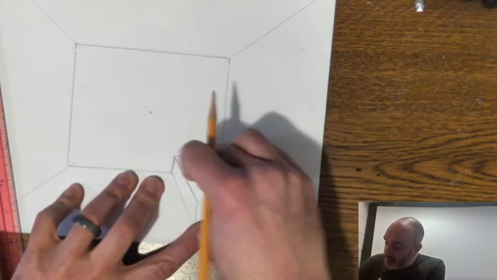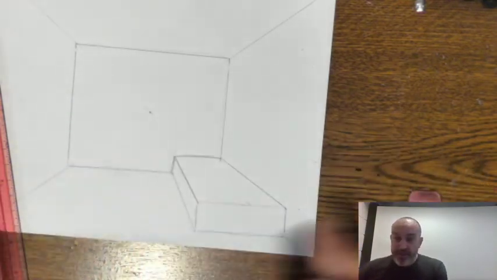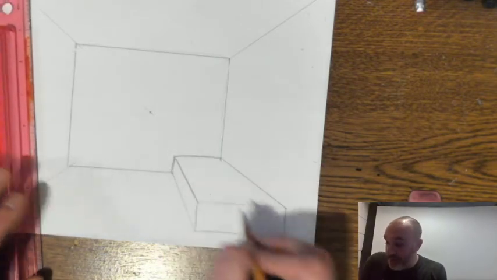But I wouldn't see that because the bed's in front of it. So all that stuff inside. There we go. Now, if you want to put a headboard on there, you can. You don't have to. You could just add a pillow right here against the wall.